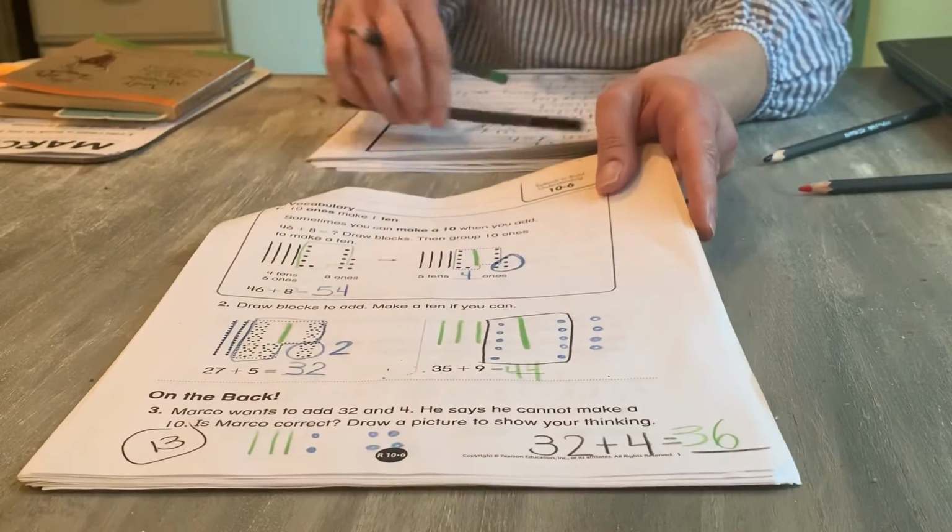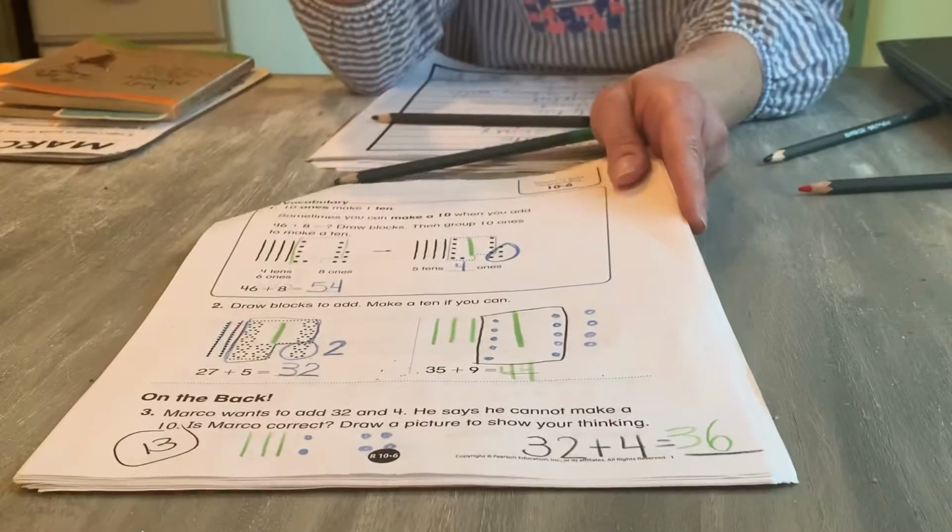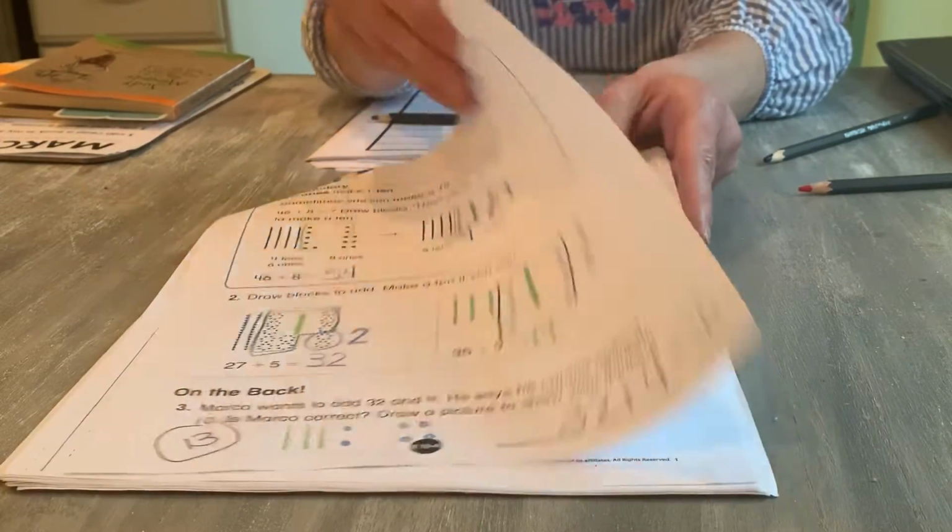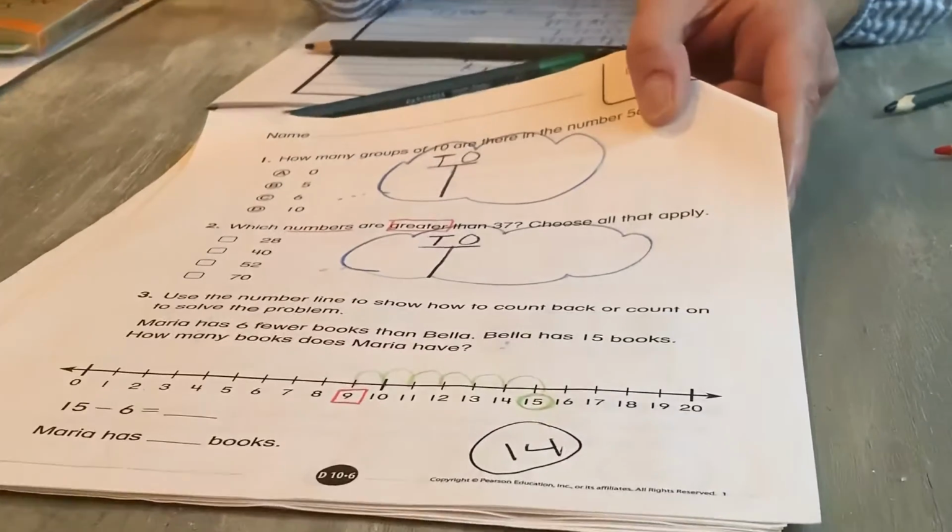All right, how'd you guys do with that? Good? Thumbs up? Ready to move on? Okay, let's turn the page. And let's look at page 14 now. And we're going to use some of our think clouds, and we're going to divide our 10s and our 1s.